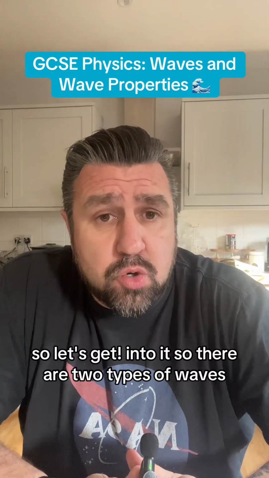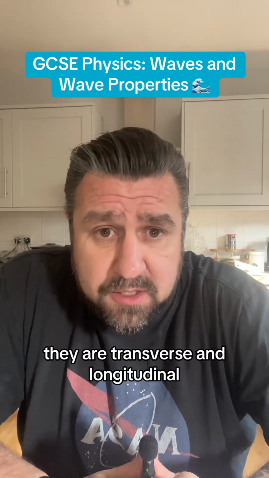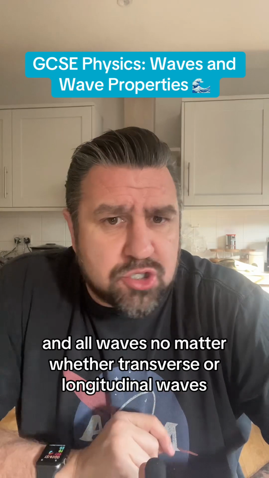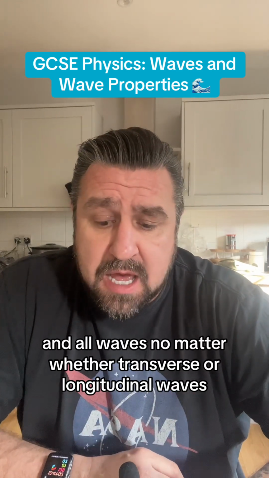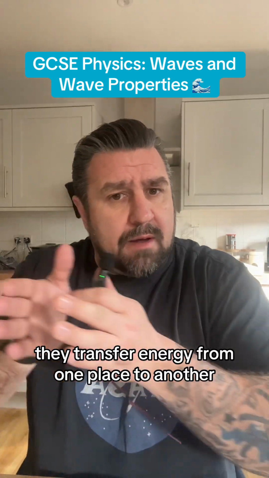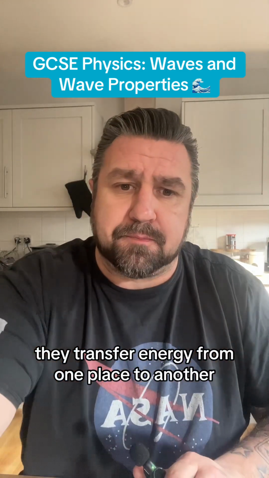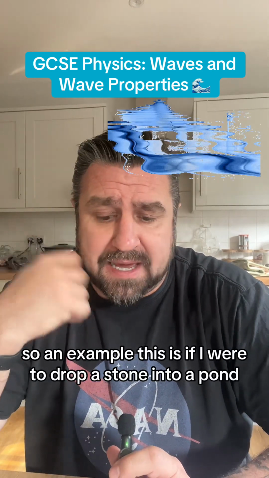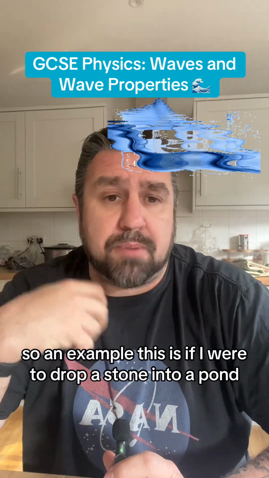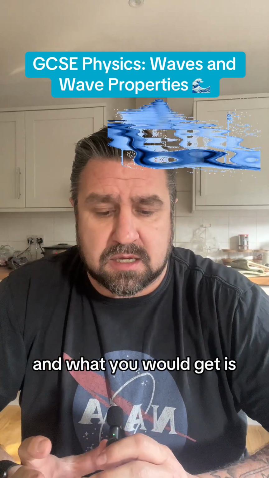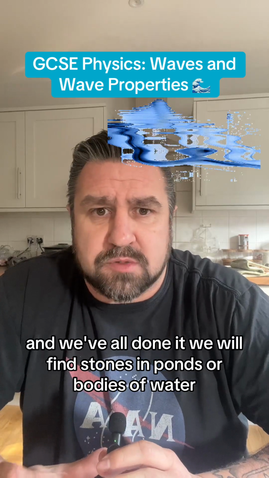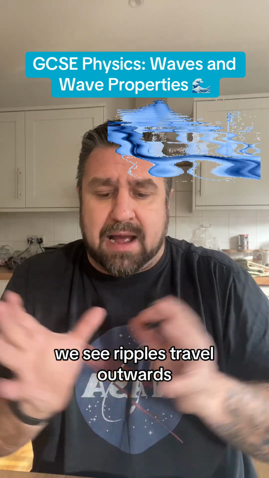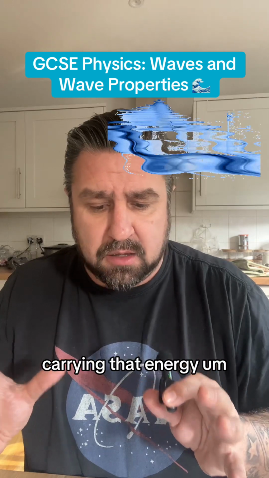So there are two types of wave. They are transverse and longitudinal. And all waves, no matter whether they're transverse or longitudinal waves, transfer energy from one place to another. So an example of this is if I were to drop a stone into a pond, and we've all done it, we've all thrown stones in ponds or bodies of water, we see ripples travel outwards carrying that energy.